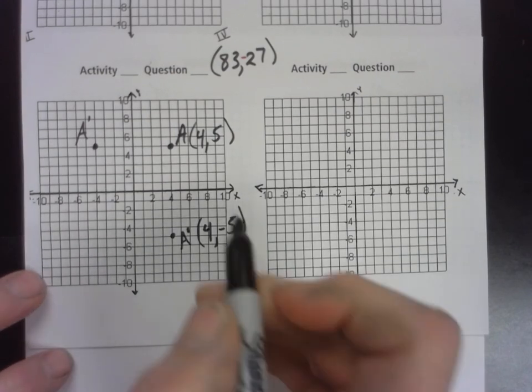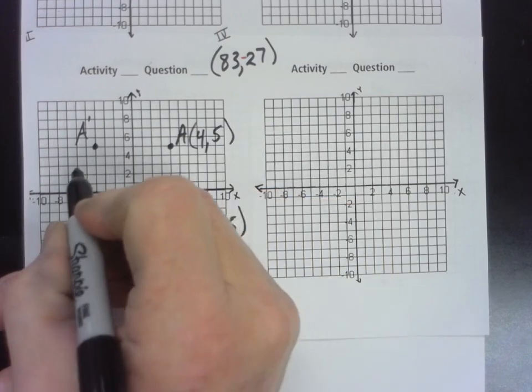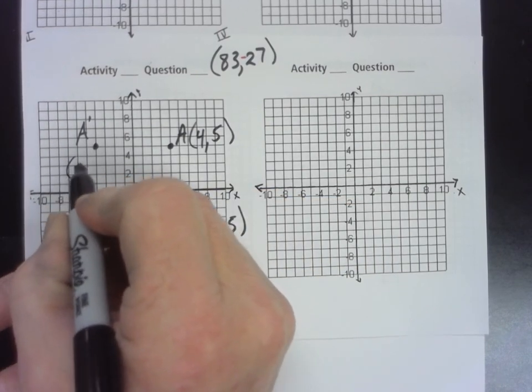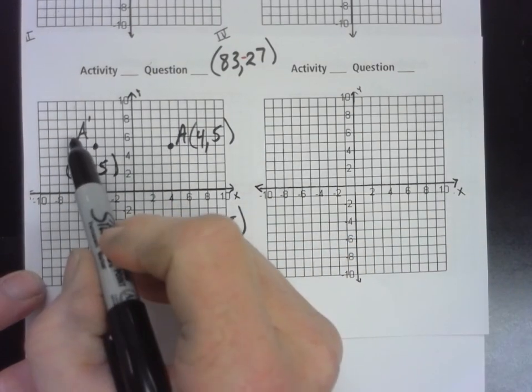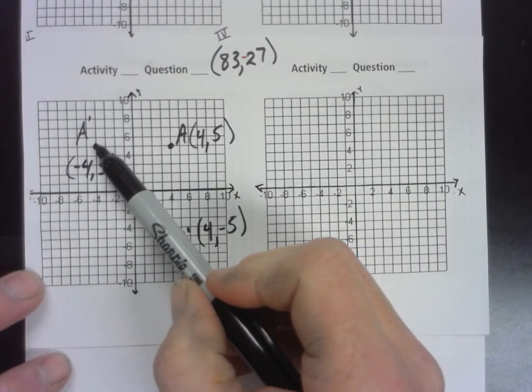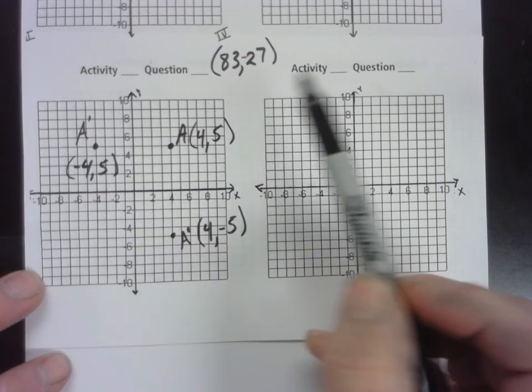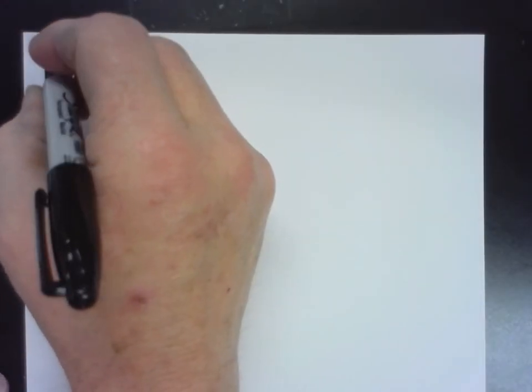Okay, so what if we're going to go across the y-axis instead of (4, 5)? Where do we end up? (-4, 5). So when we go across the y-axis, all we have to do is change the sign of the x-coordinate, and boom, we're across that axis. So I suppose we could make this a general rule that you might want to put in your notes.